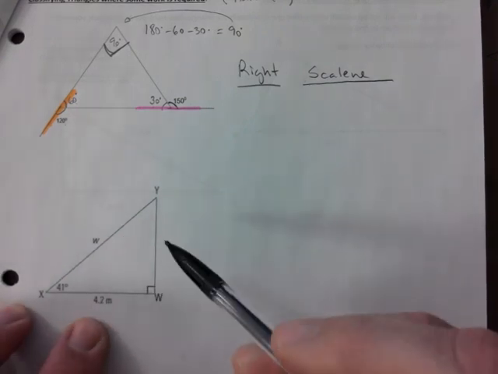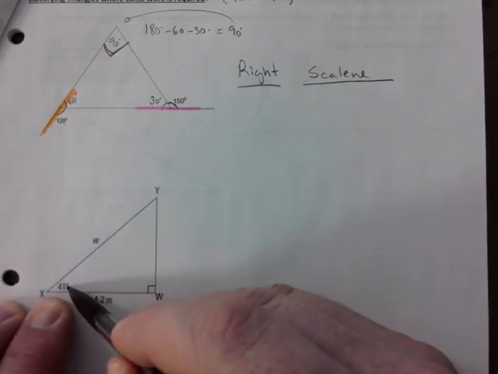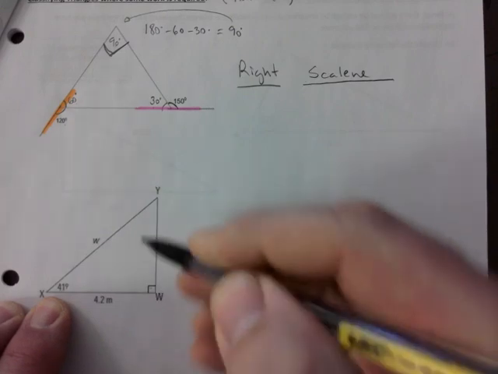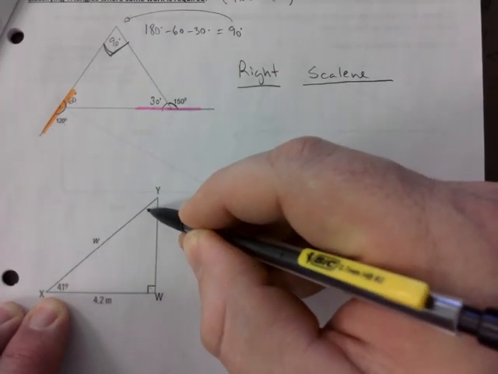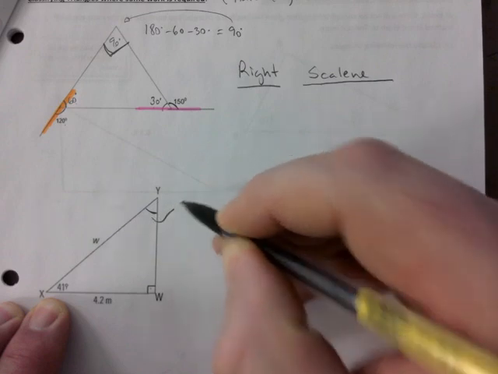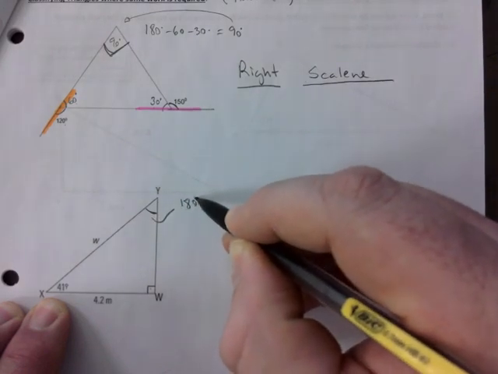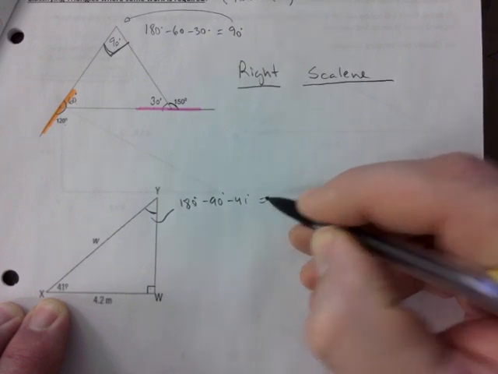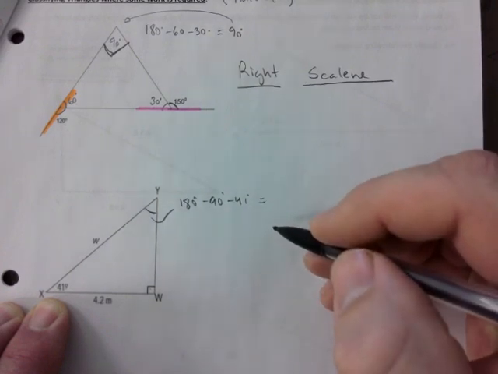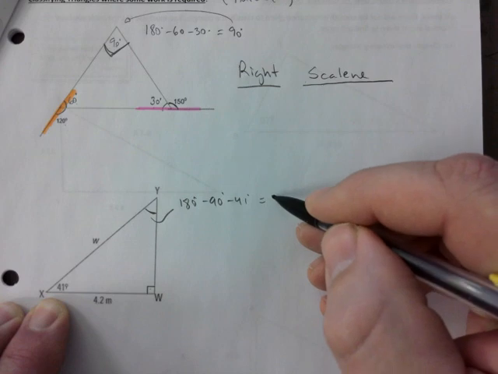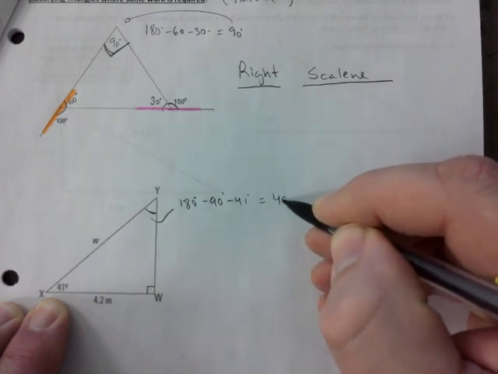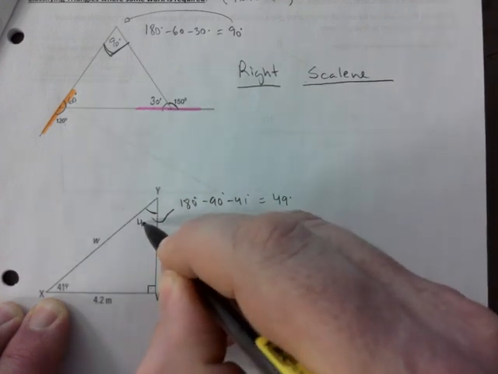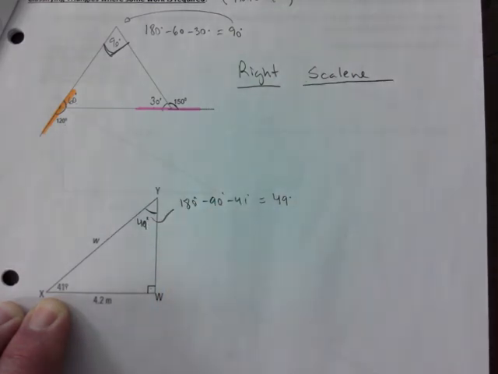I'm going to make an observation. I have a 41 and a 90 there. I can easily find this angle here. Why don't we do that? It's not that hard. 180 minus 90 minus 41. That would be mental math Tuesday. 49, correct? So this is 49. I just did it because it doesn't hurt.